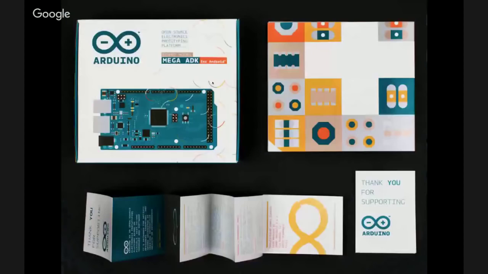And so we did a lot of work on the packaging. The person who designed all the packaging is Giorgio Olivero, who was my student and now is our creative director.